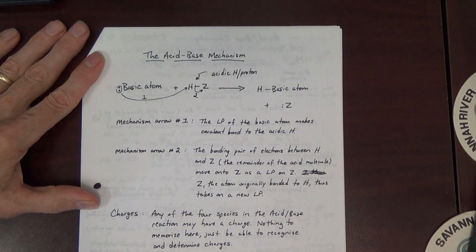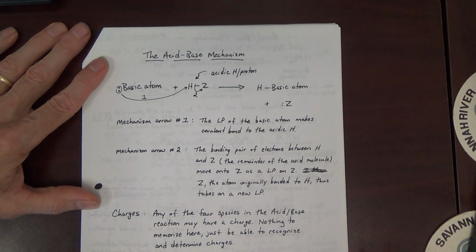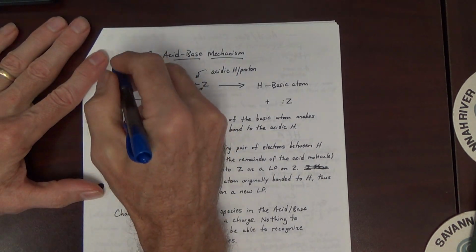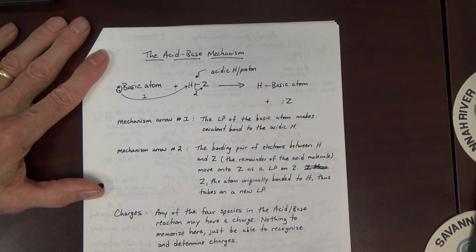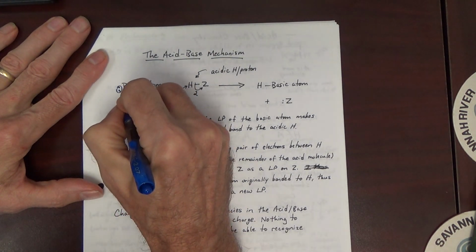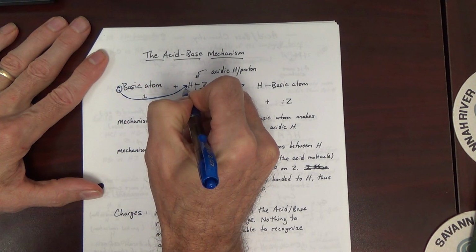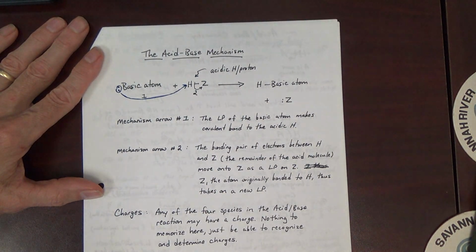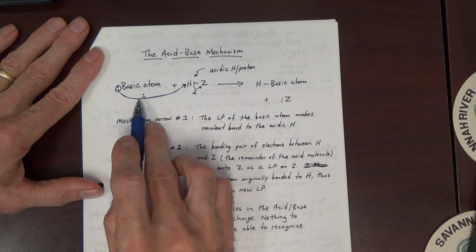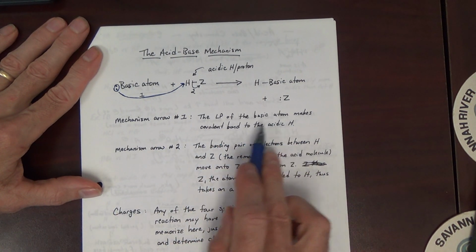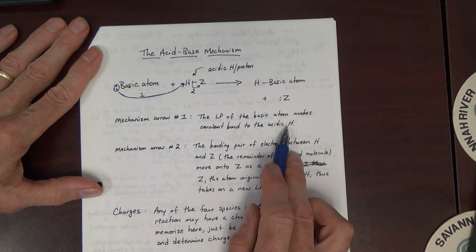Now in the mechanism, two arrows. You need to know this mechanism, what these two arrows mean. The first step of any acid-base mechanism is going to be the lone pair, and I will usually circle the lone pair. I recommend that, and I will always do it. The lone pair moves and makes bond to the acidic H. And we show that with an arrow. Lone pair makes bond to H. That's what this arrow means. I explained that here. The lone pair, the basic atom, makes covalent bond to the acidic H.